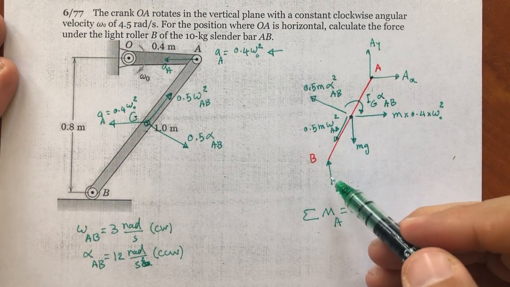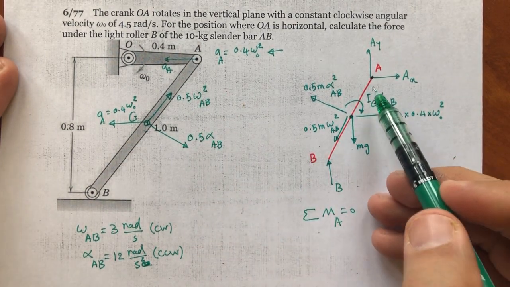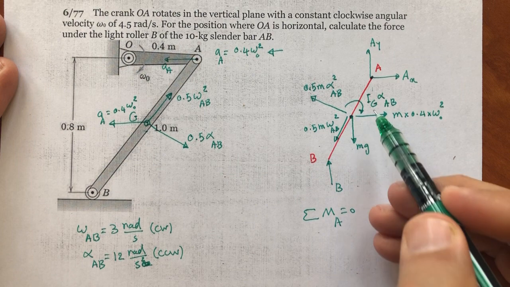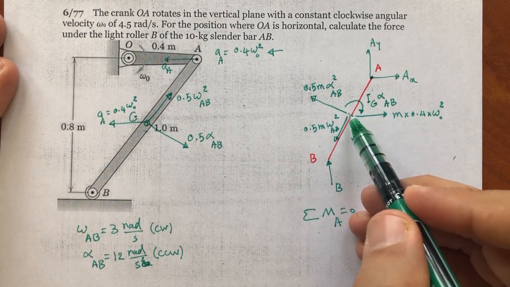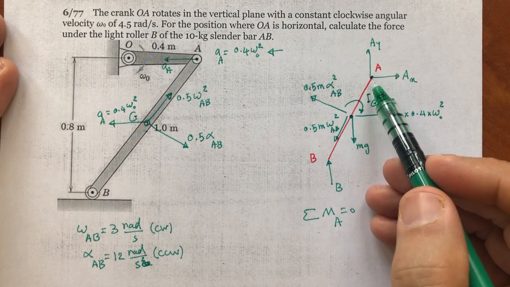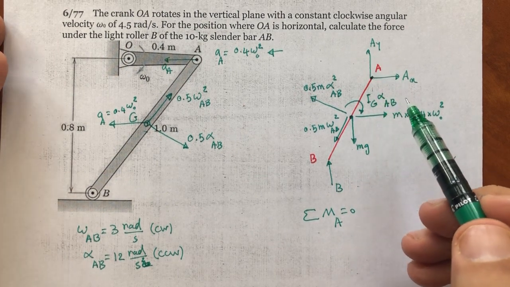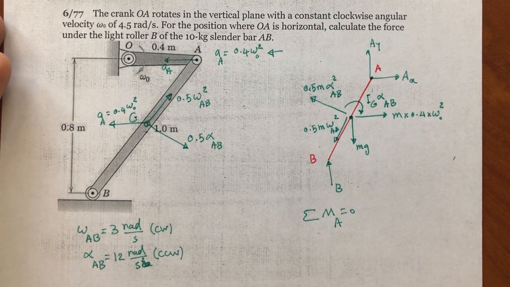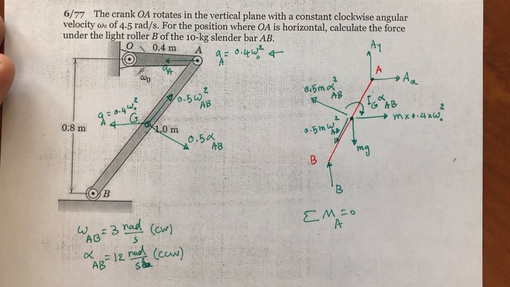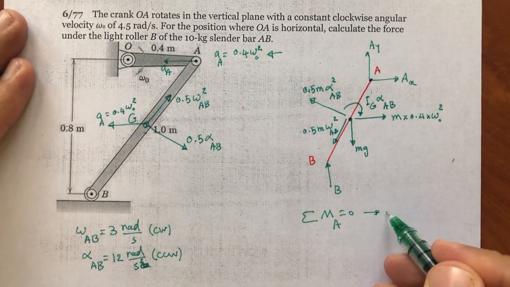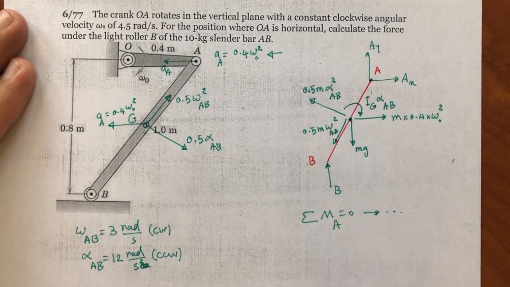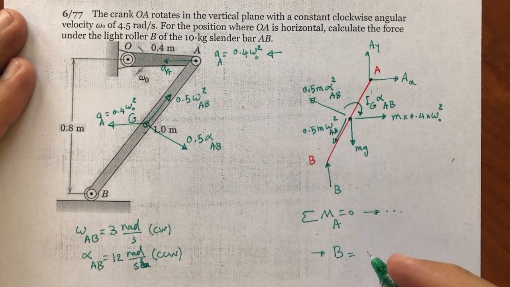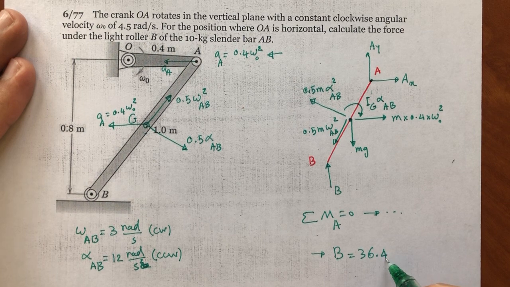The moment of B is going to be B times the perpendicular distance from here to here, right? Then mg times its perpendicular distance, then the same thing for this one, and the same thing for that one. And this one is not going to make any moment. The moments of AX and AY are 0, so they cancel out from the equation. And also we have this IG times alpha AB as well, so we need to add that too in the clockwise direction. I'll let you do that. In that equation, you are going to have only one unknown, which is B. So we should be able to find B from this equation. And B is going to be 36.4 Newtons.